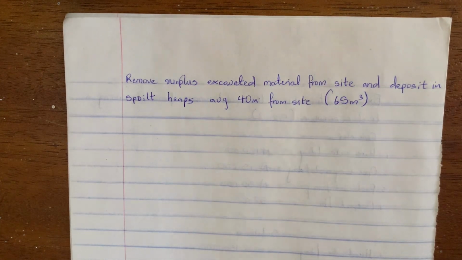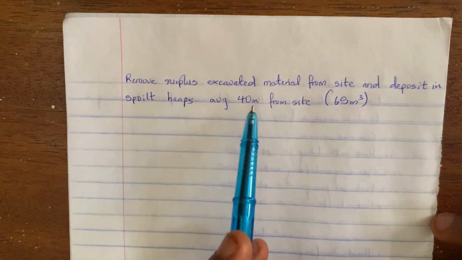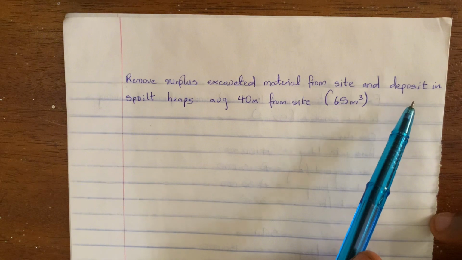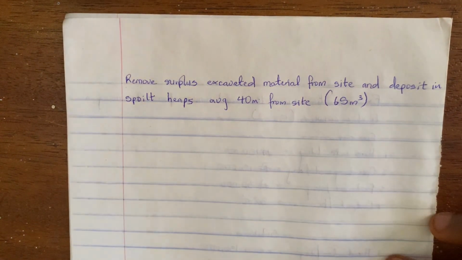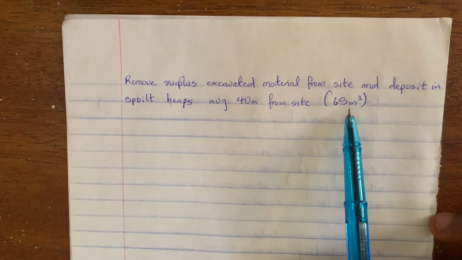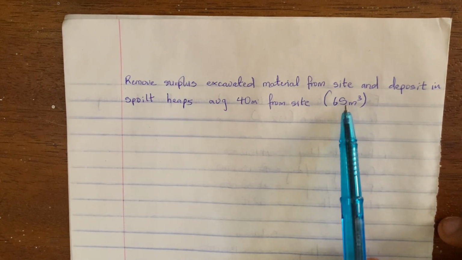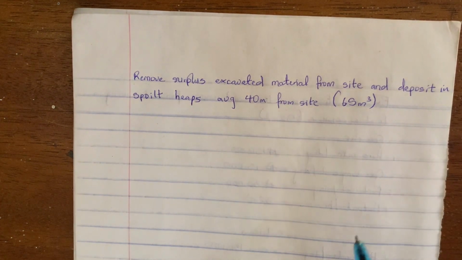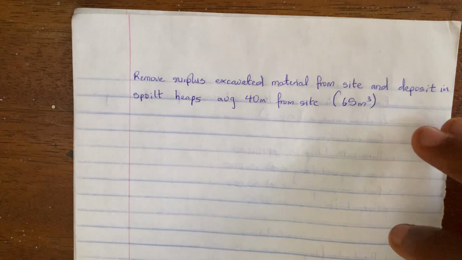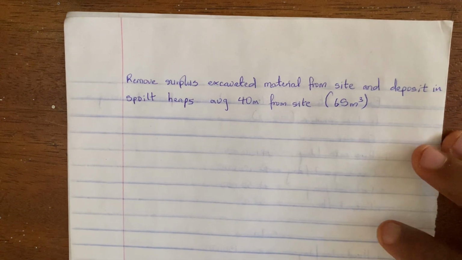So the bill of quantity extract states: remove surplus excavated material from sites and deposit in spoiled heaps average 40 meters from site, and the volume to be excavated was 65 meter cube. So it means that the 65 meter cube volume that has been excavated, we have to remove it from the site 40 meters away in spoiled heaps. So now you ask yourself, how do we go about this operation?